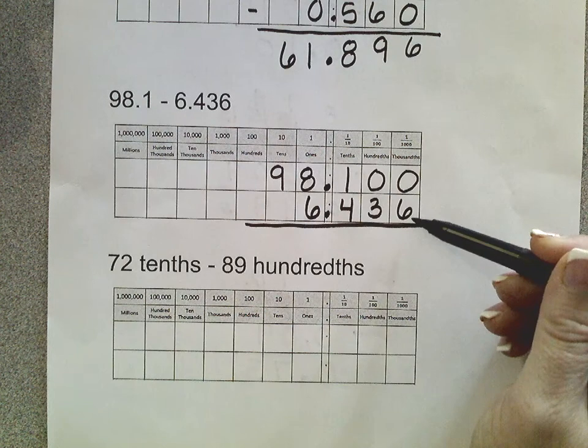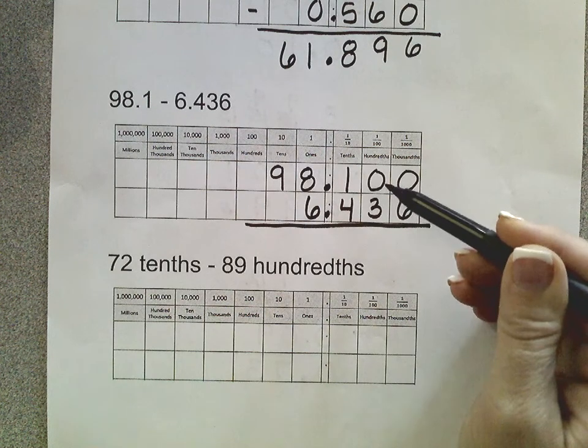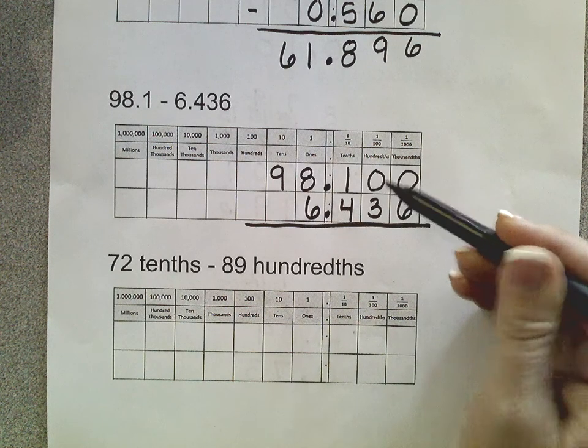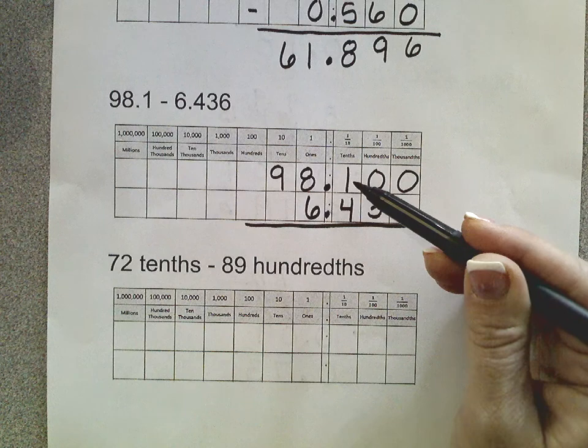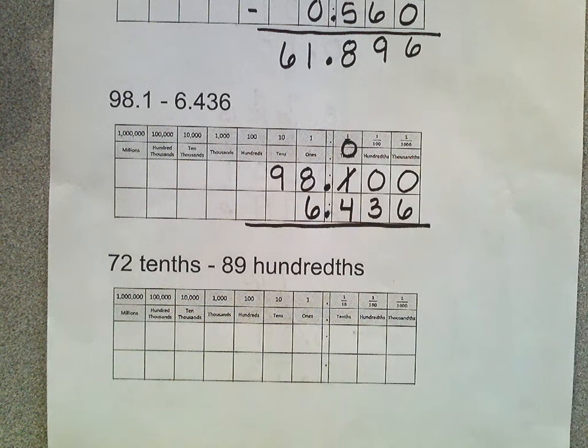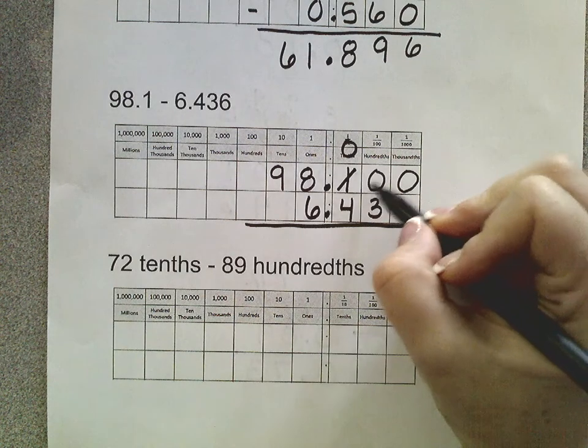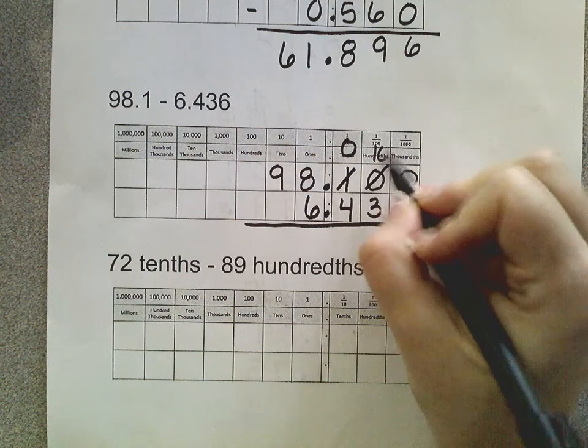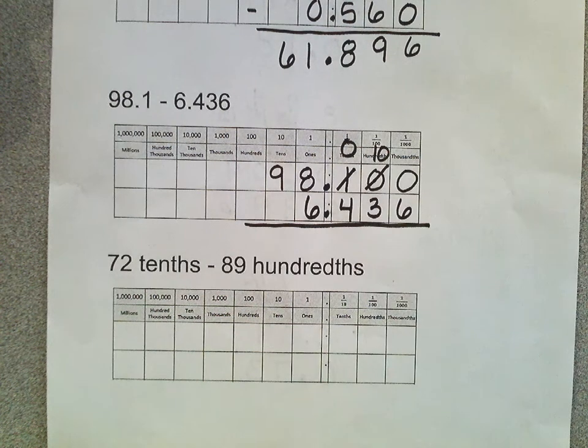0 minus 6 is something I cannot do. Look next door. Nope, that's not going to help me either. All right, let's look here. I can regroup one of these tenths. So I'm going to take 1 away. This becomes a 0. I'm going to take those tenths, 10 and add it onto here. Now I'm at 10 hundredths. All I did was shift it and regroup it. So let's see if we can do something.